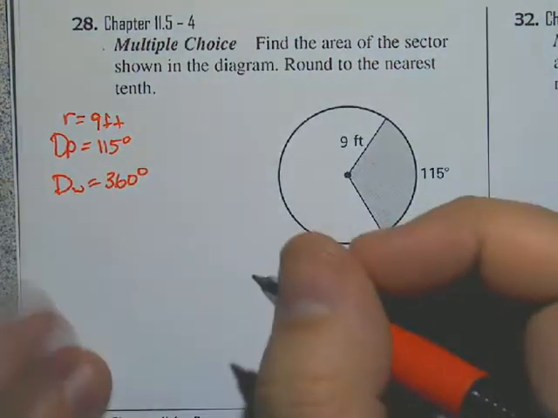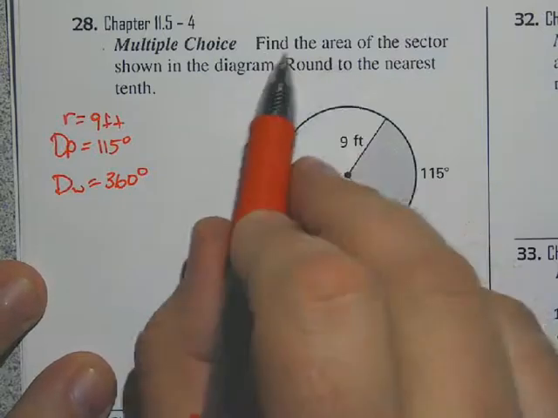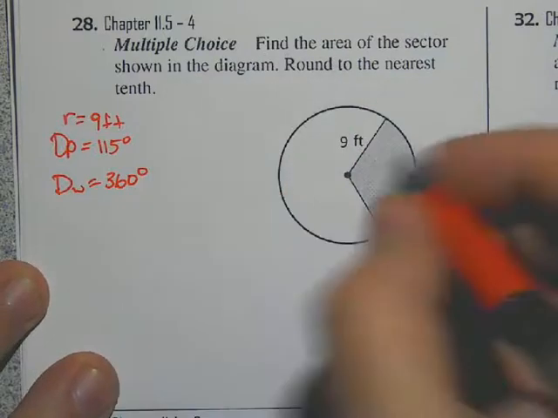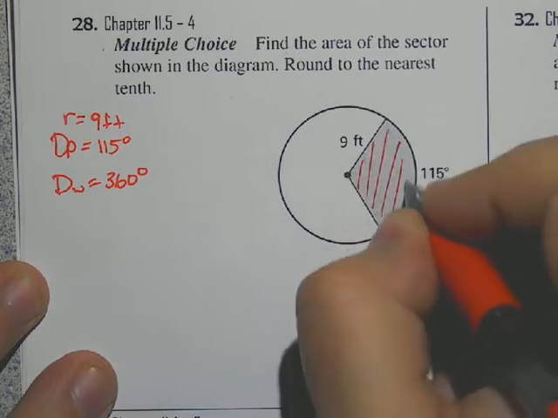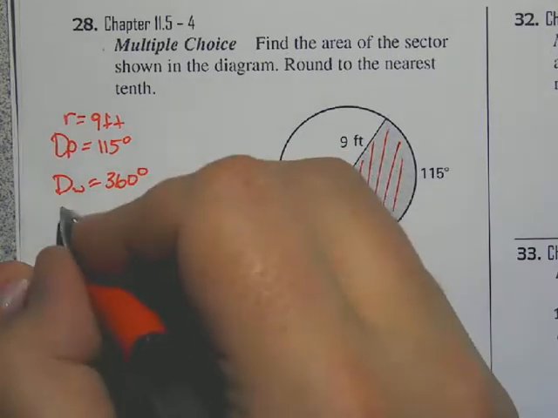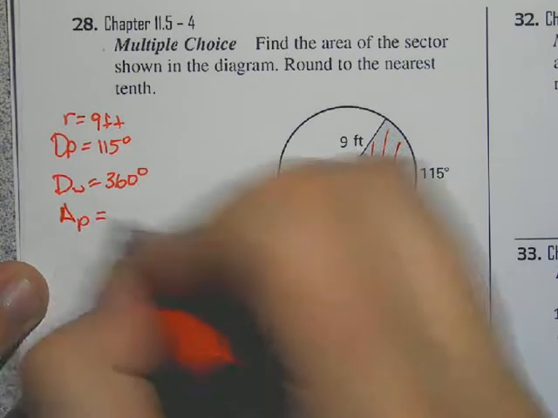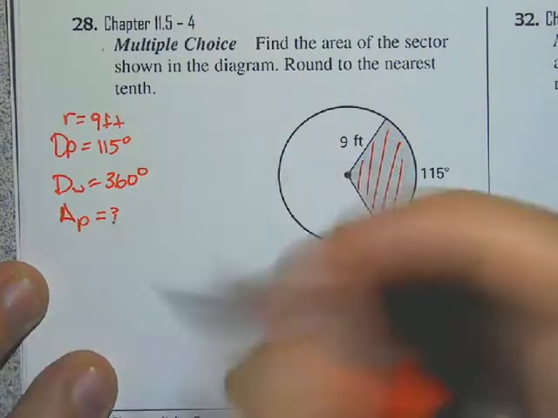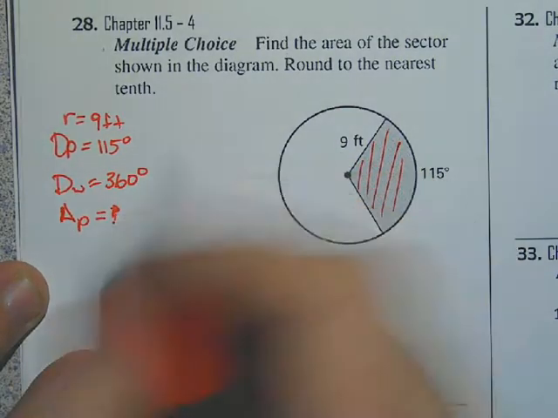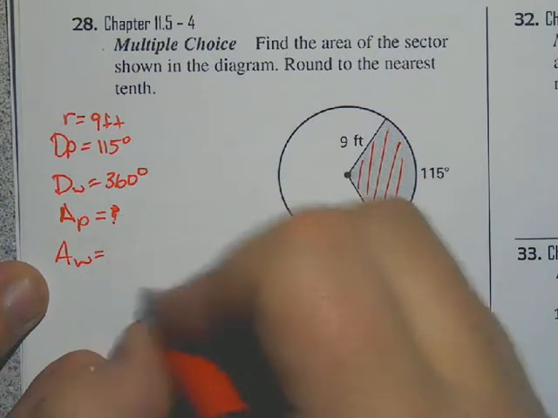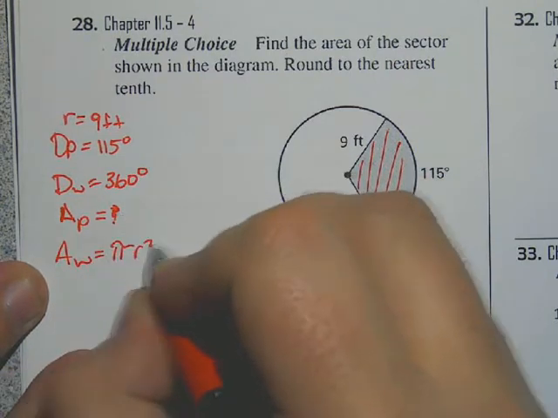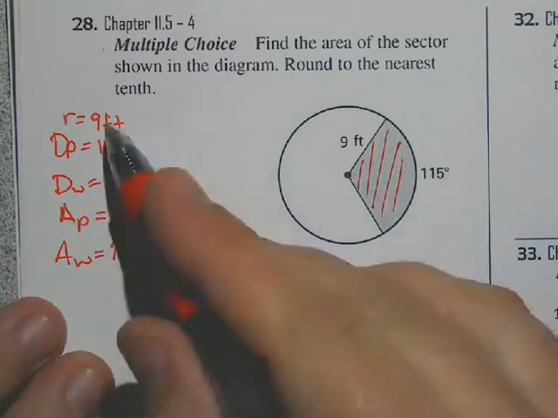Okay, we also know they said find the area of the sector shown. So we want to find this area in here. This is the area we're looking for. So we want to find the partial area. That's our question mark. And then finally, we know the area whole. We can find it using a formula called pi r squared, where r is 9 feet.